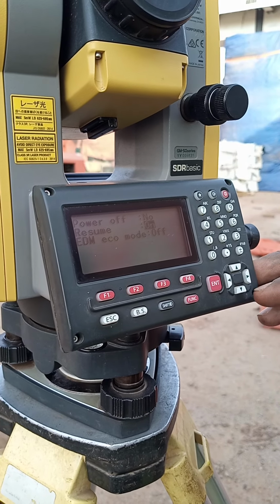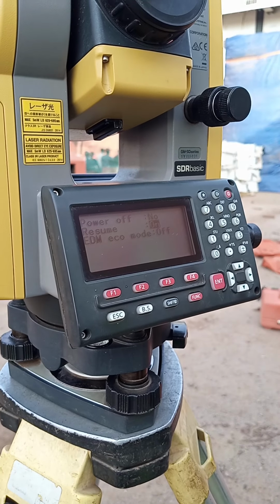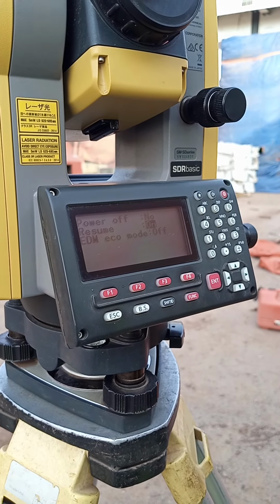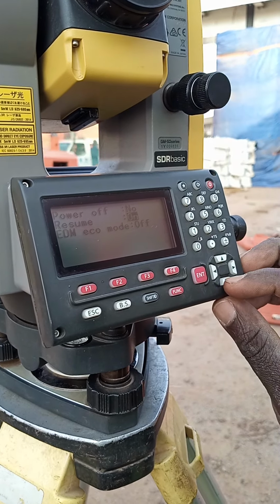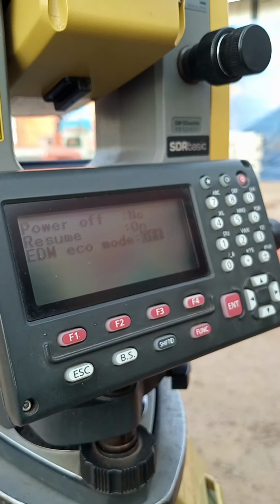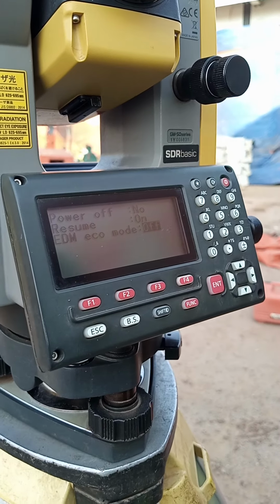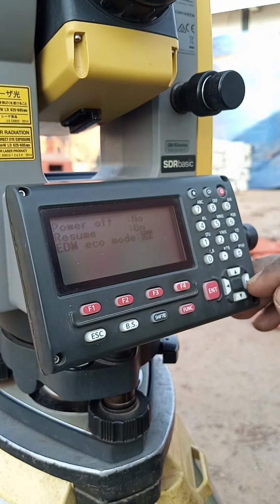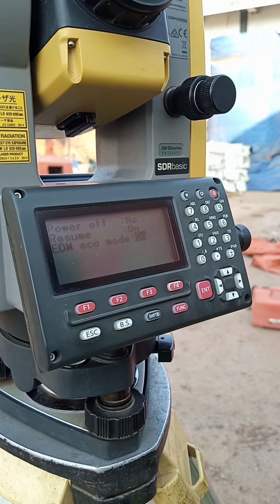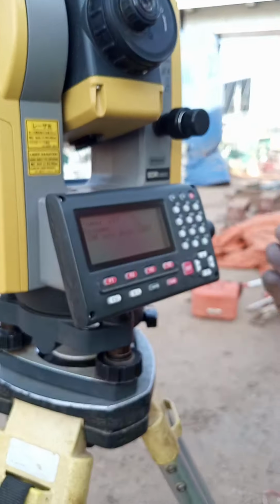Then also on power resume, you can put it on such that when you come and you press any button there, it will just resume automatically. Then in EDM echo mode, when it is tracking, there's a sound that you hear in the machine. So in most cases, it has to be on. EDM echo mode, even if it is off, it has no problem. It does not interfere with the measurements.